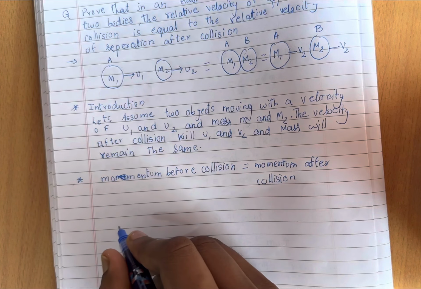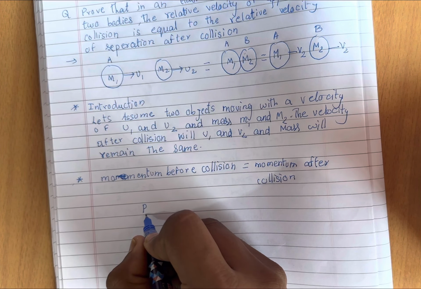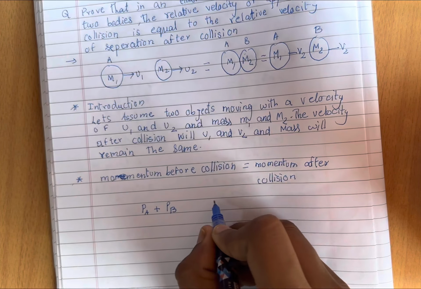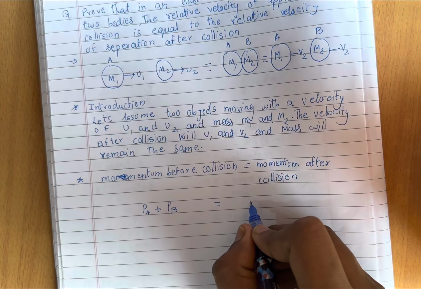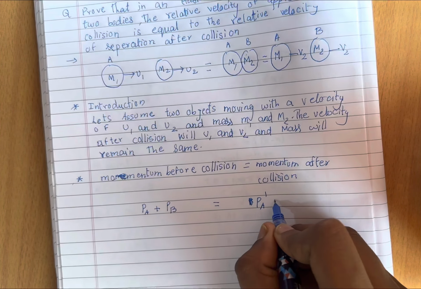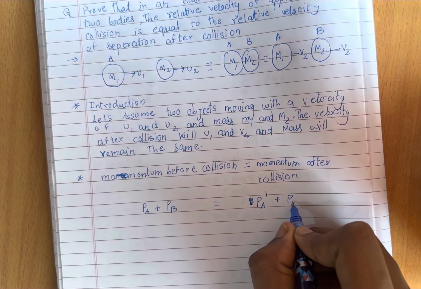The momentum before collision was momentum A plus momentum B, equal to momentum A dash plus momentum B dash.